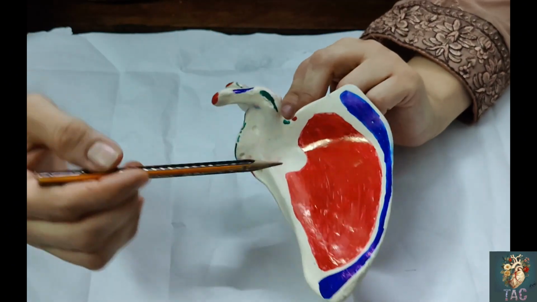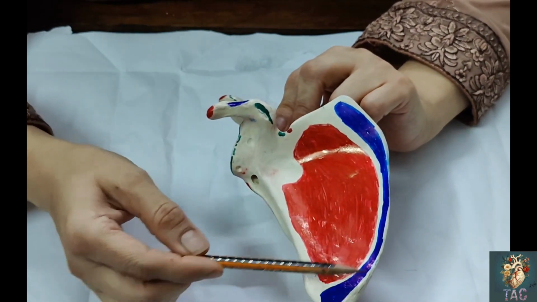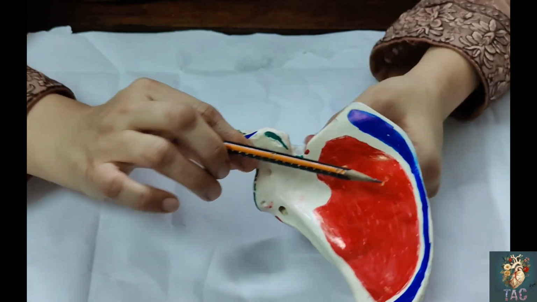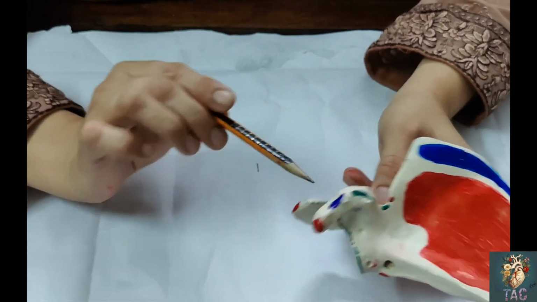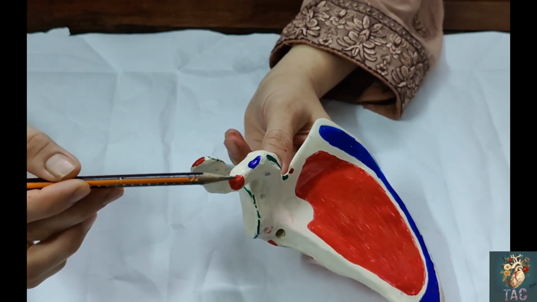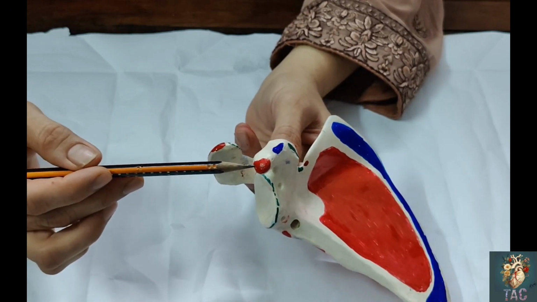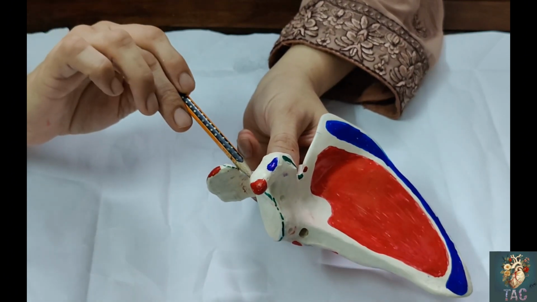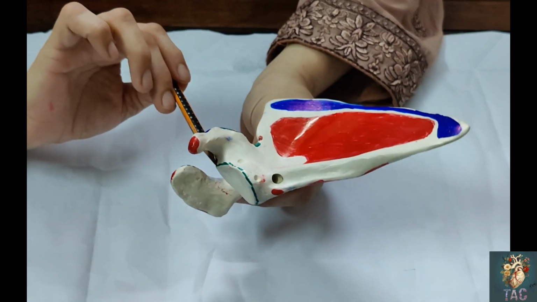At the anterior aspect, you can see the subscapularis muscle and the different digitations of the serratus anterior muscle. Here you can see the pectoralis minor muscle, which is attached to the coracoid process, and at the tip of the coracoid process you can see the origin of the coracobrachialis and the short head of the biceps brachii, while the long head of the biceps brachii takes origin from the supraglenoid tubercle.